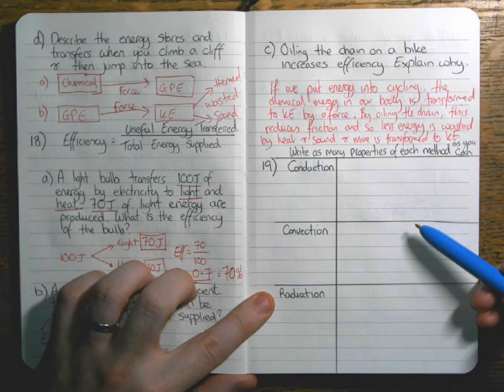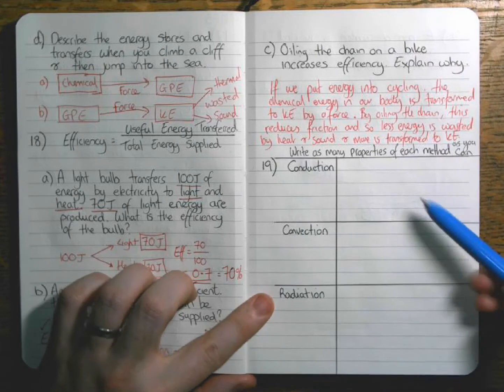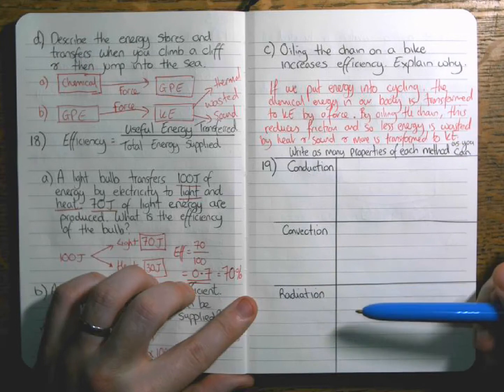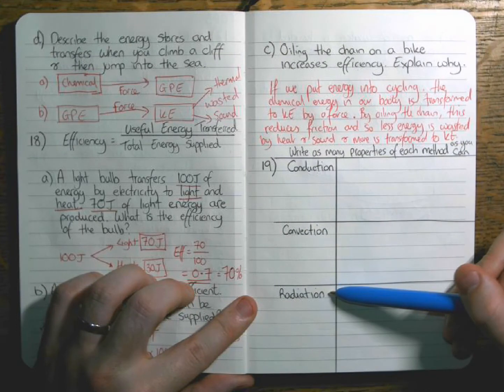We're now moving on to methods of energy transfer, and these are the three big energy transfer methods. Now, I strongly recommend that you go through your revision guide before attempting this.